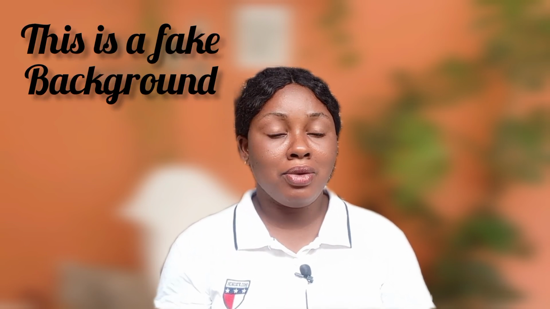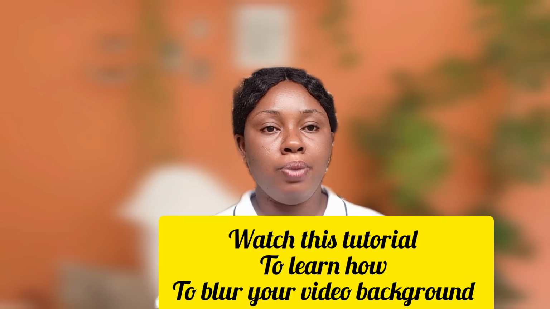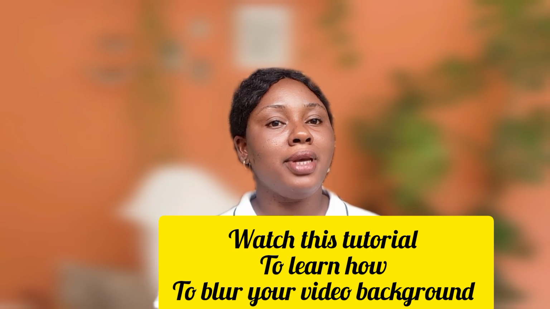Okay, so many of the AI tools we have today can actually help us to change our background to any background we want. But in case you want a more realistic look, you don't want to change your background entirely, you still want to maintain your background, but you just want to blur it so it shouldn't show too much, then I'm going to be teaching you how you're going to use InShot, which is 100% free.